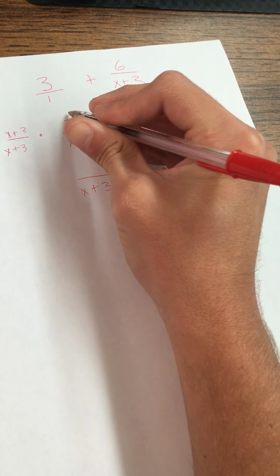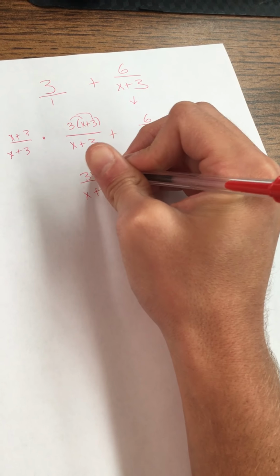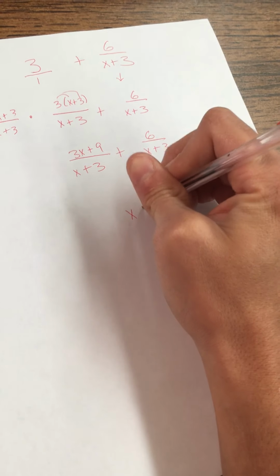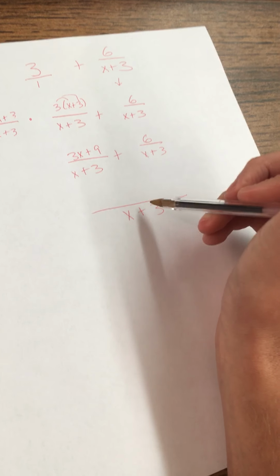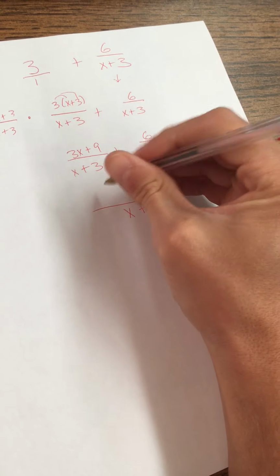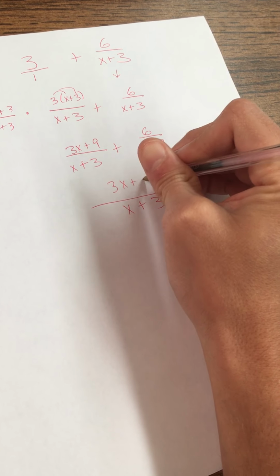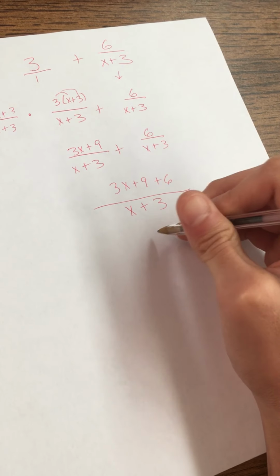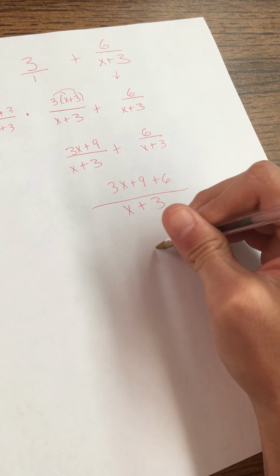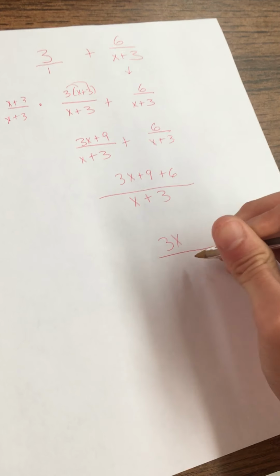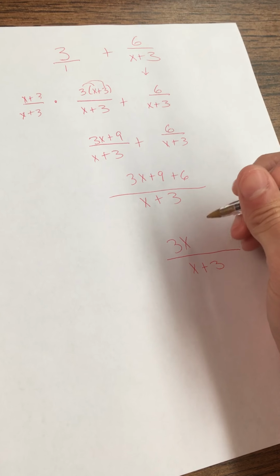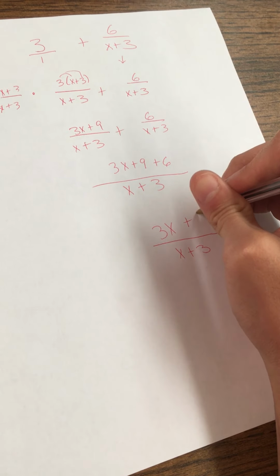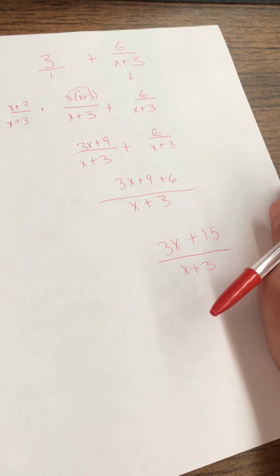Then we just distribute here. 3 times x is 3x. 3 times 3 is 9, okay? So now we have a common denominator for both of these. The denominator is the same, so we can bring it down and make it as 1, and then combine the top, 3x plus 9 plus 6. 3x, we can bring it down, okay? Bring our denominator down, and we can simplify 9 plus 6, right? Because they're like terms. 9 plus 6 is 15, okay?